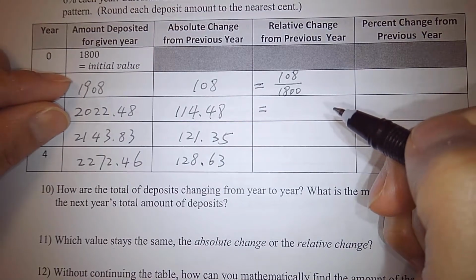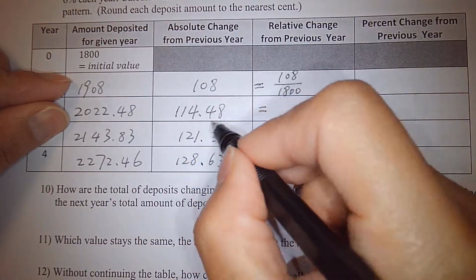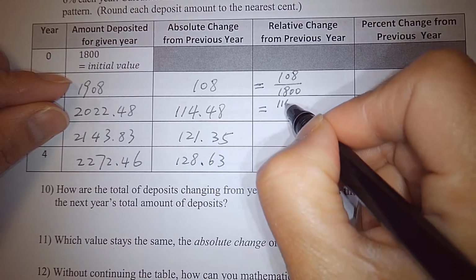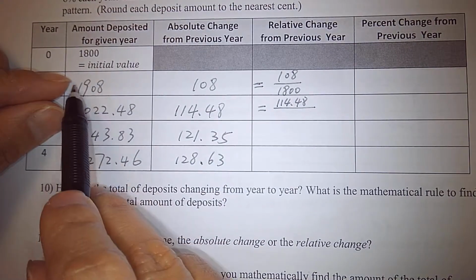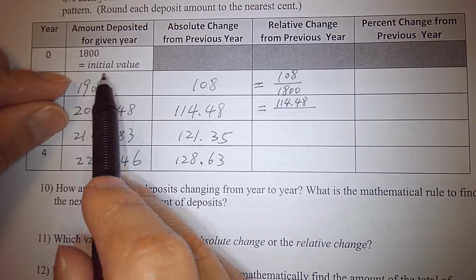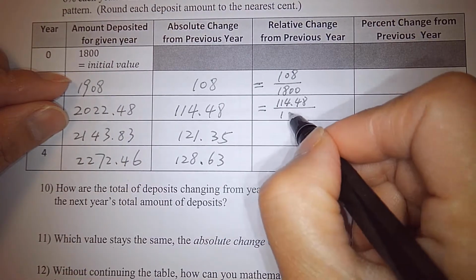To do this one, use absolute change divided by old value, 1908.